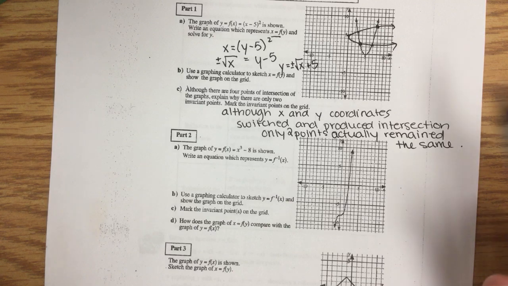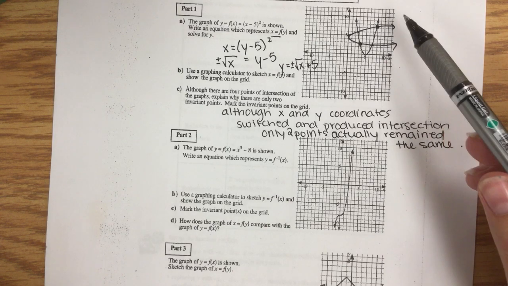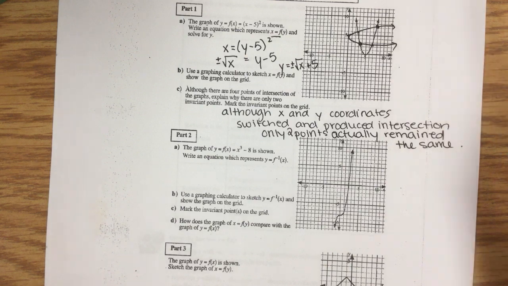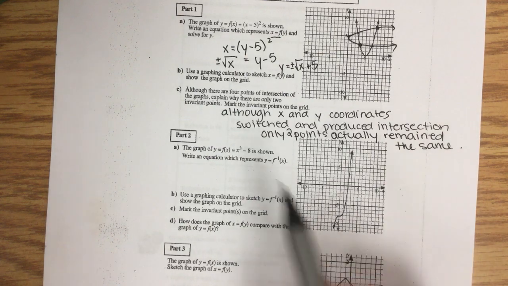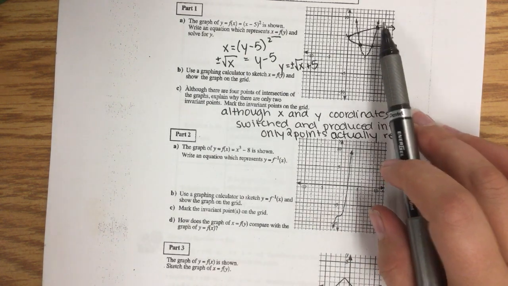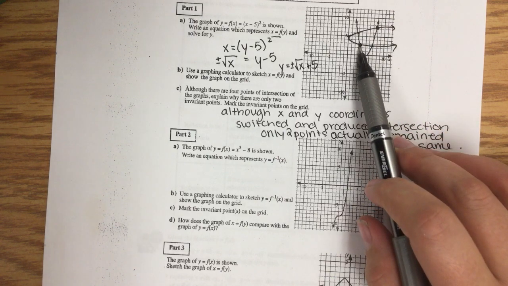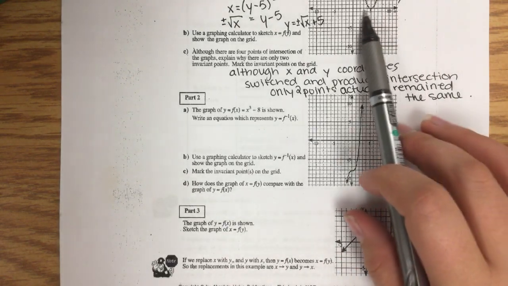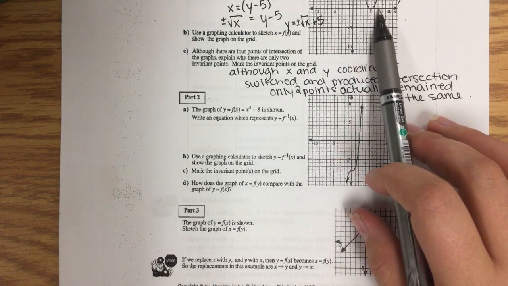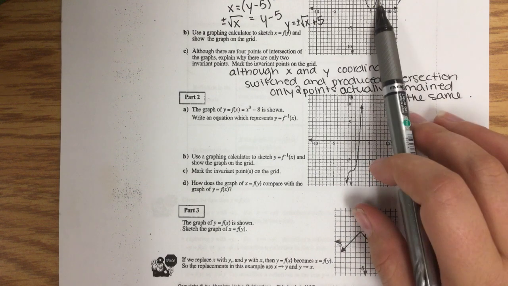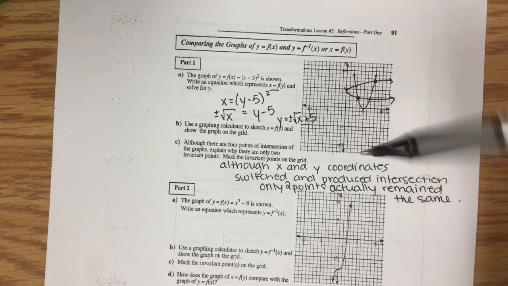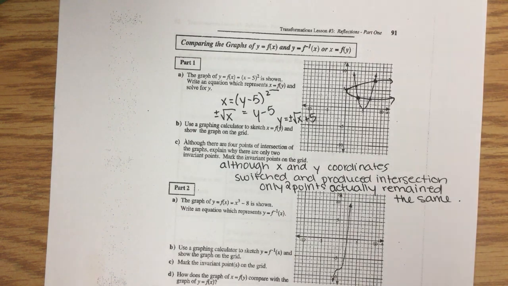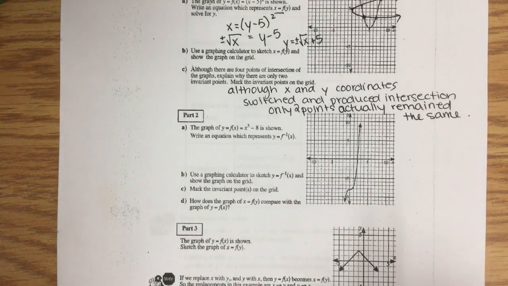It just looks like an intersection, but an invariant point actually has to stay the entire time on the graph. Okay, which this one would have started at 3,3. This one would have started at 3,3. We would have switched it. It still would have been at 3,3. So it's the same coordinate. It's not that it got switched from, what is this, around 7,2 and going to 2,7. That was a switch that resulted in a coincidental intersection, and not actually part of the reflection.